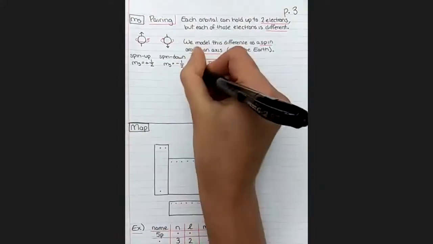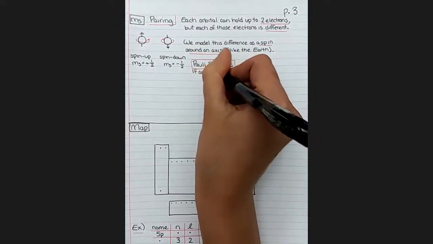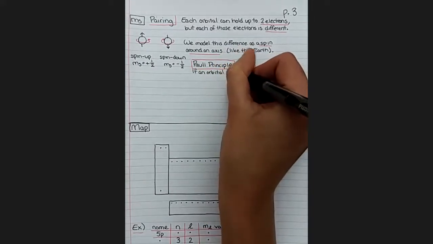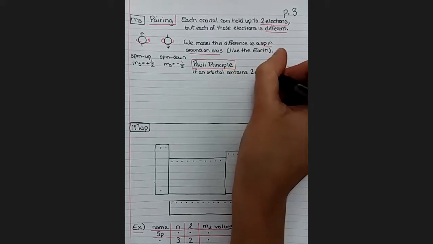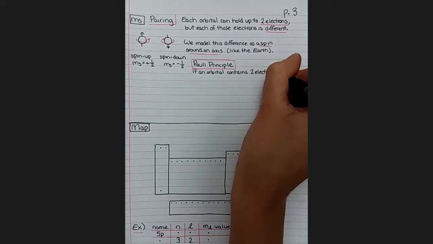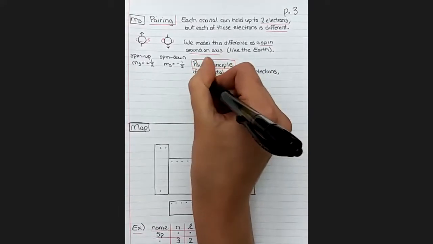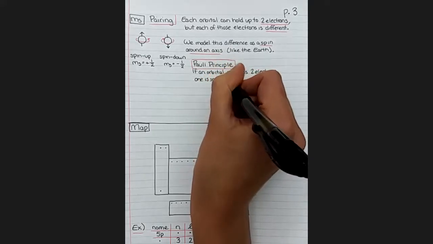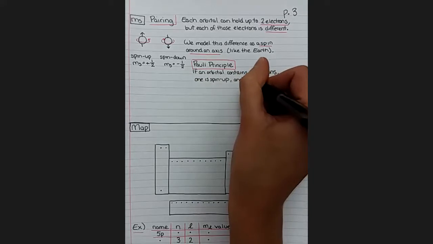And Pauli's principle says, if an orbital contains 2 electrons, as we were just discussing, then we know one of those electrons must be spin up and one of those electrons must be spin down.